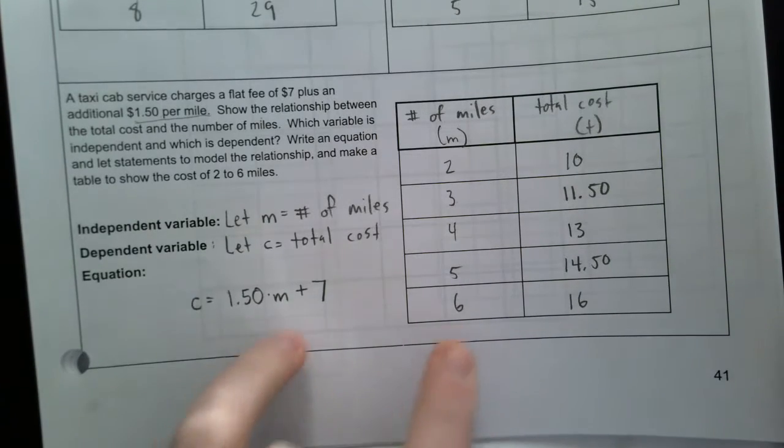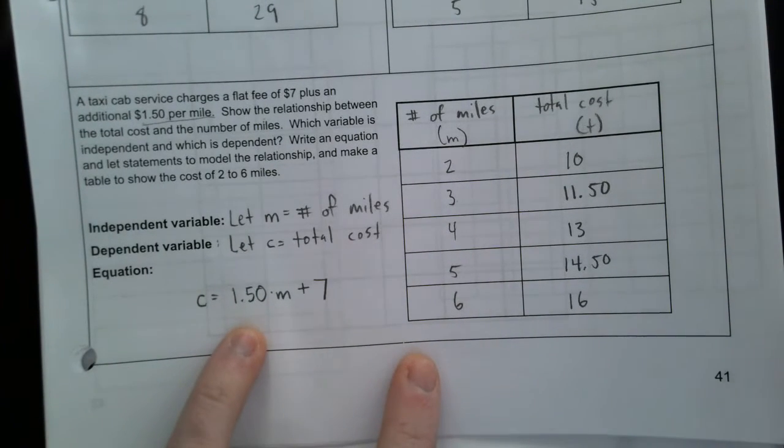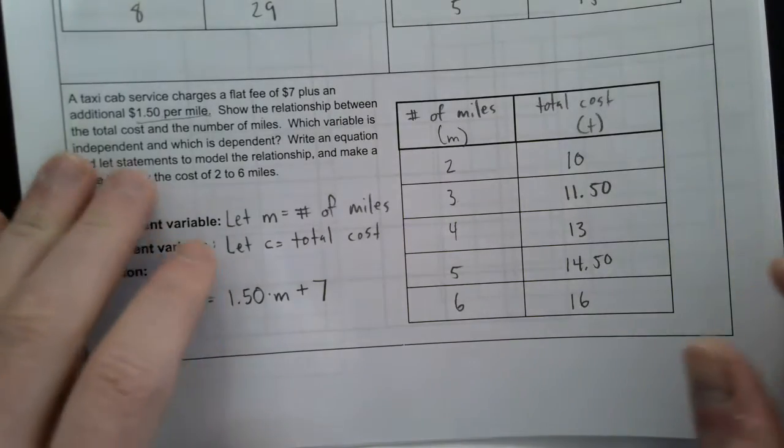Let's just double check that real quick. 6 times $1.50. Well, 2 times $1.50 is 3. So 6 times $1.50 would be 9. Plus 7 would be $16.